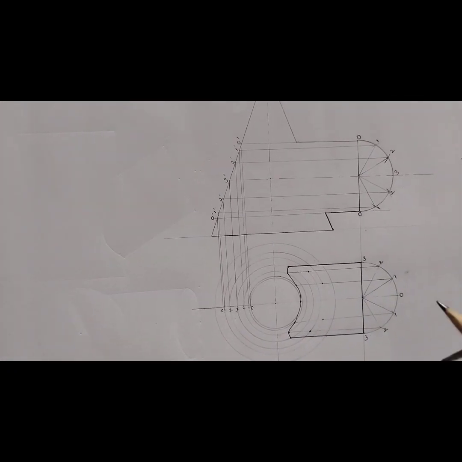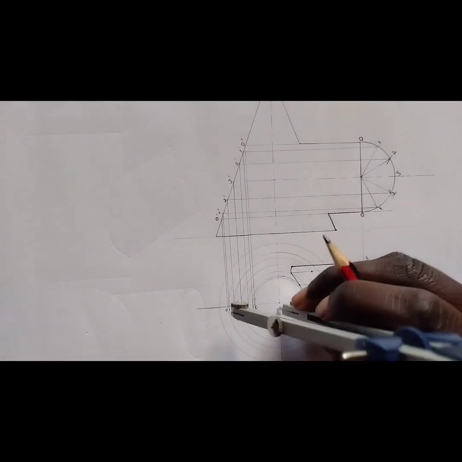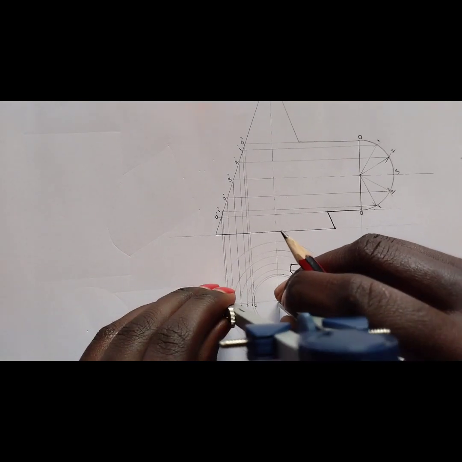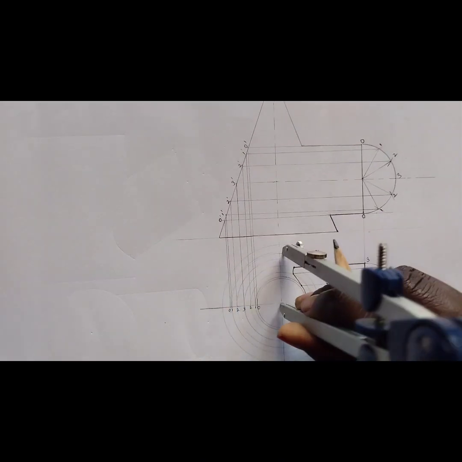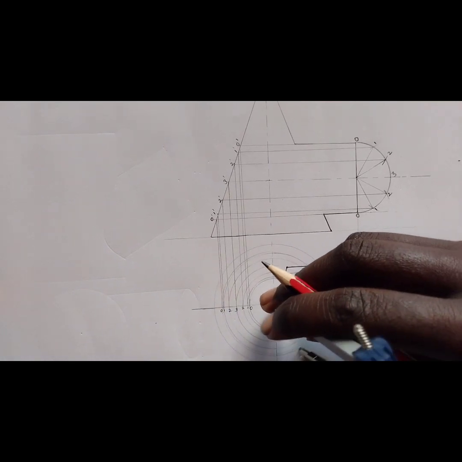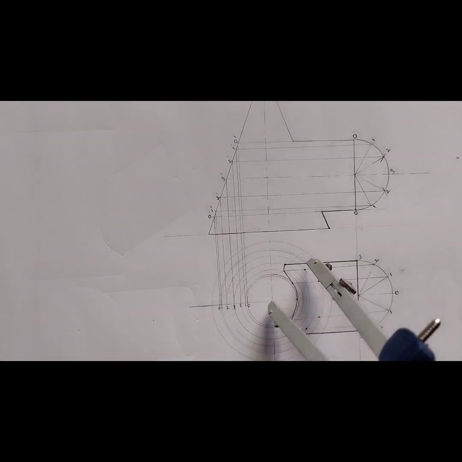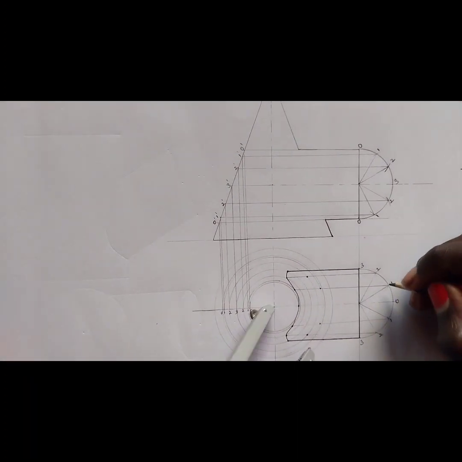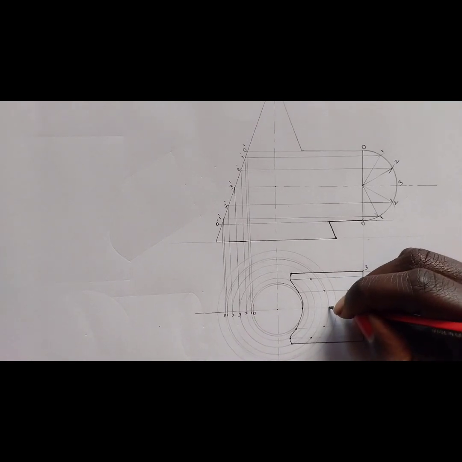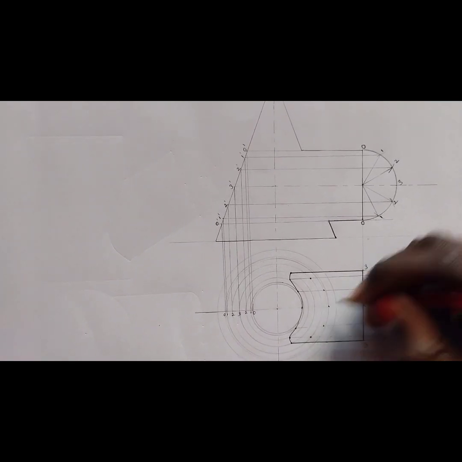We are remaining with the last circle, which is the 0 circle. So we're going to draw that circle. Where it meets our line 0, we have it as that.